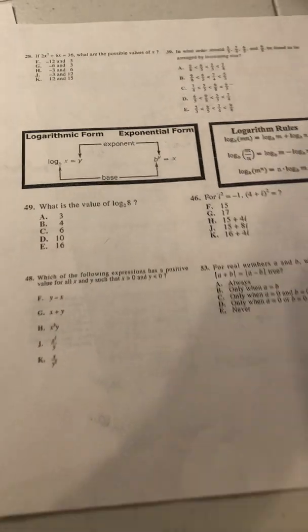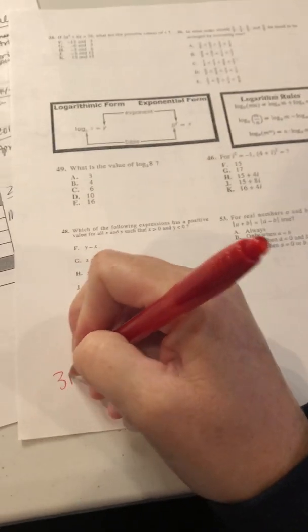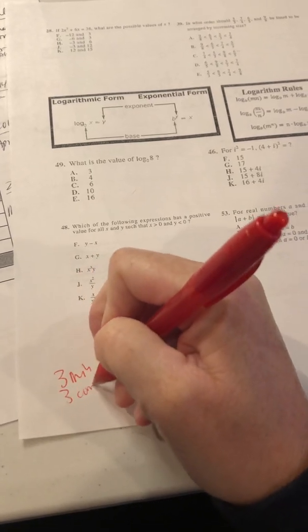All right, moving on to the back, we have 6 questions. I'm going to do them all at once. So how about you take 3 minutes and try to get 3 correct. Let me give you a minute.